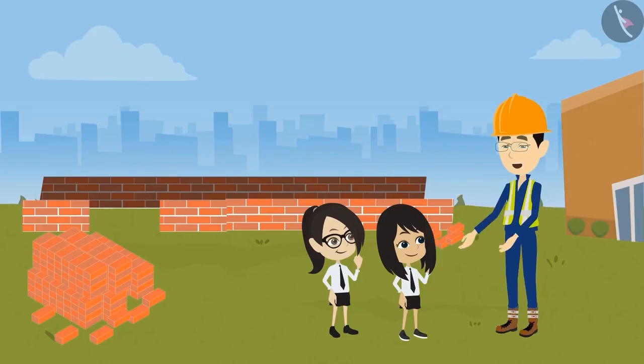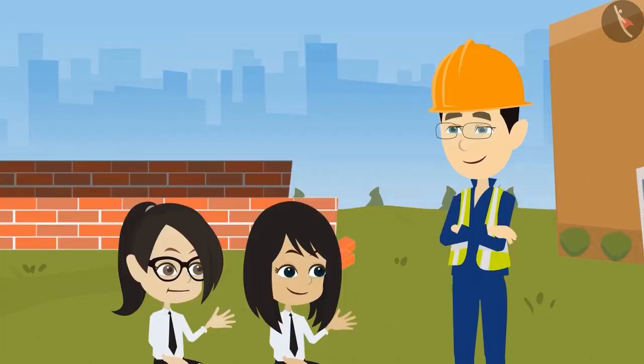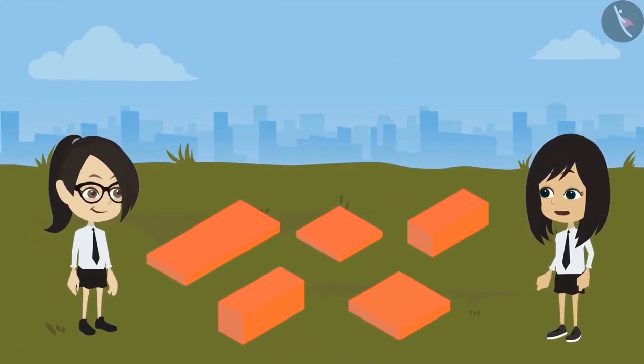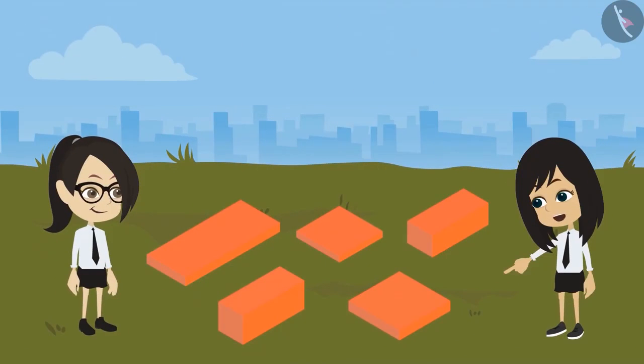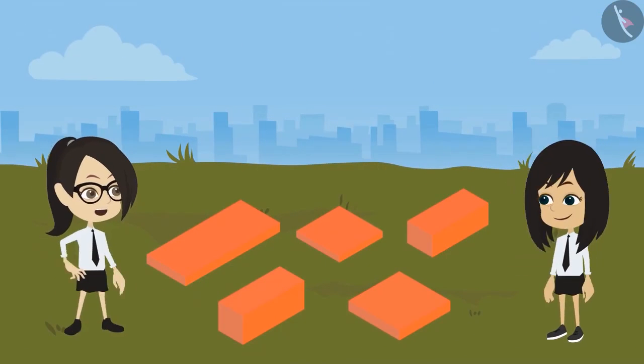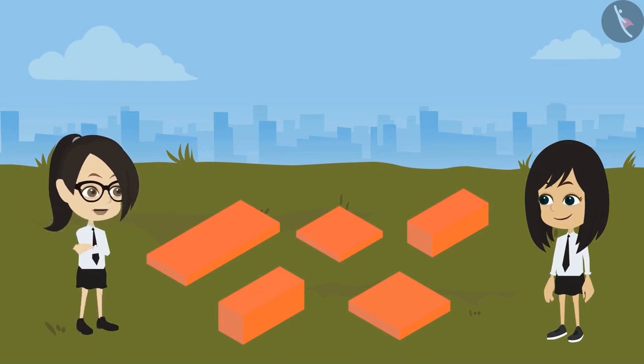Come with me. I will show you. The bricks I bought for you are kept there. You take a look at the bricks and let me look around the canteen. If you have any questions, you can come and ask me. Okay, sir. Wow, these bricks are of different shapes. No, they are all of the same shape, cuboid. But their sizes are different.